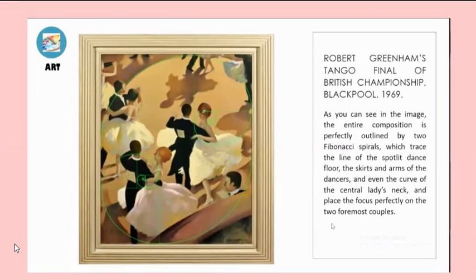which trace the line of the spotlight dance floor, the skirts, the arm of the dancer, and even the curve of the central lady's neck. The place of the focus is perfectly on the foremost couples.